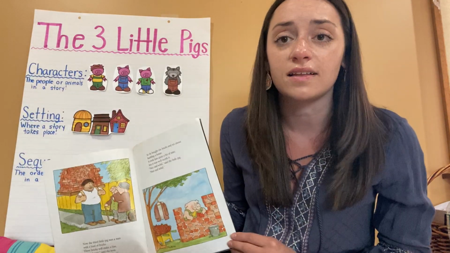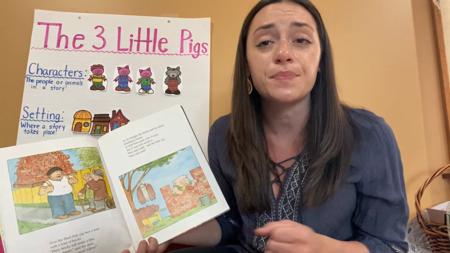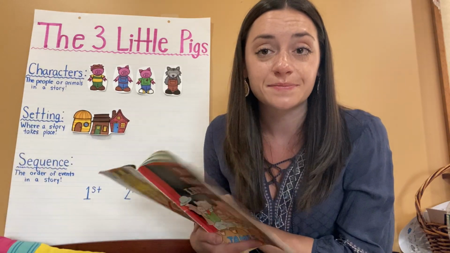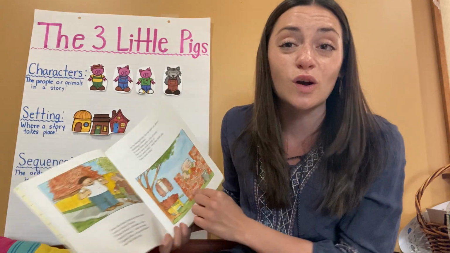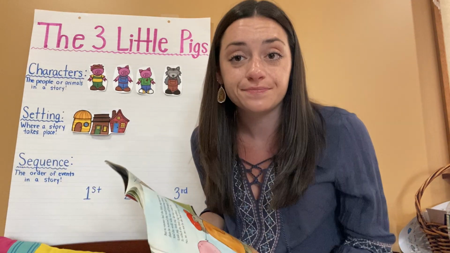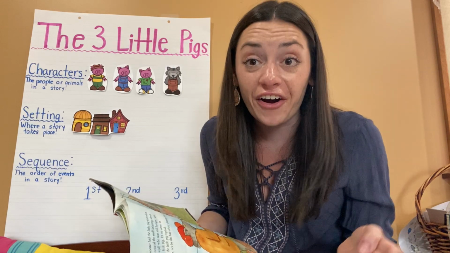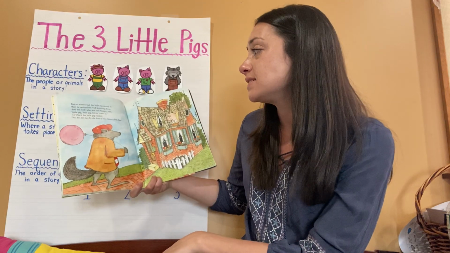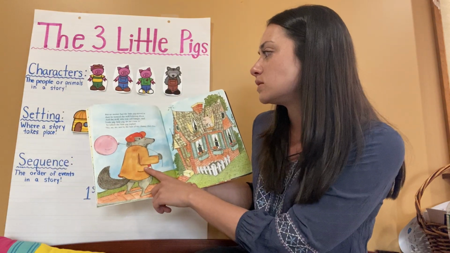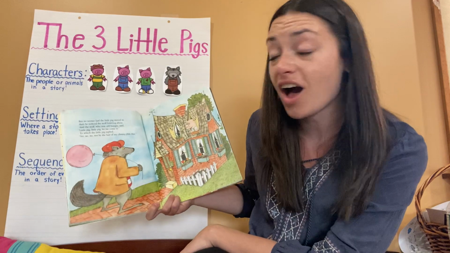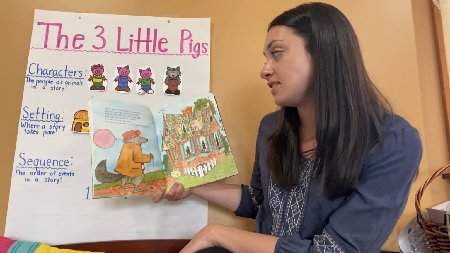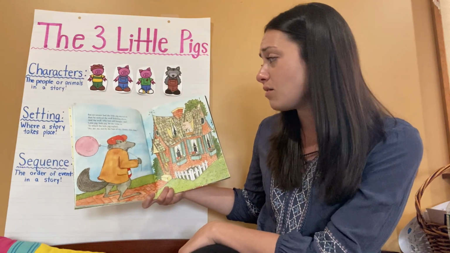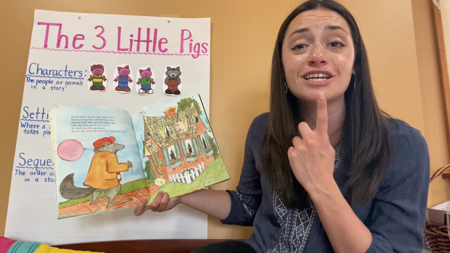Nice and solid. So what does solid mean? If something is solid, is it squishy or is it hard? What do you think? He's using bricks. So are bricks squishy or are they hard? They're hard and solid. But no sooner had the little pig moved in, he noticed the wolf loitering about. And the wolf, who was still hungry, said, "Little pig, let me come in." To which the little pig replied, "No, no, no, not by the hair of my chinny chin chin."